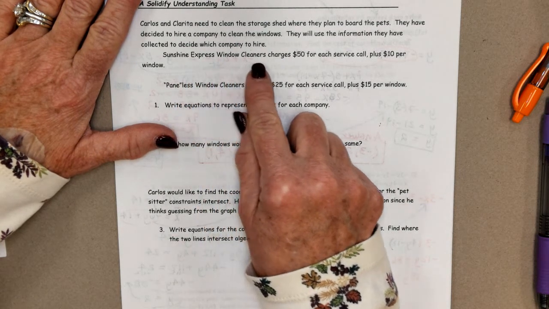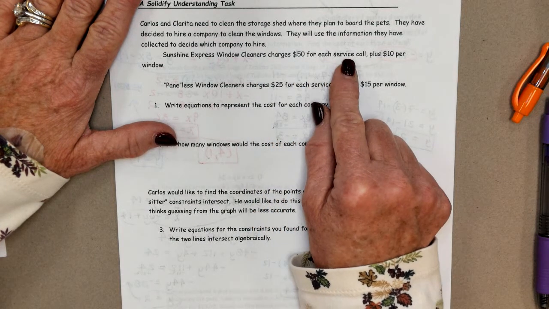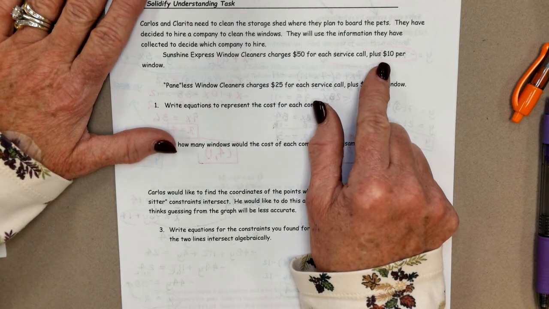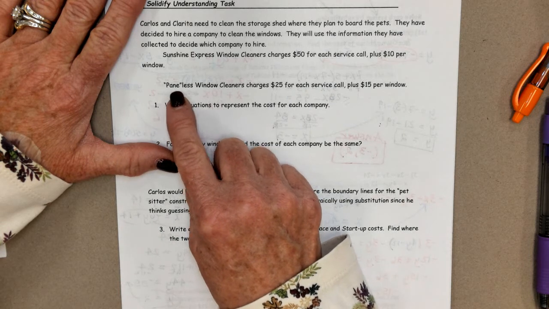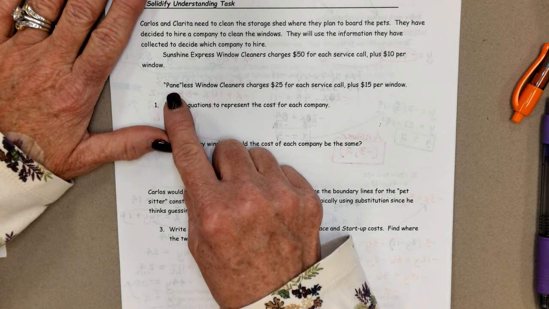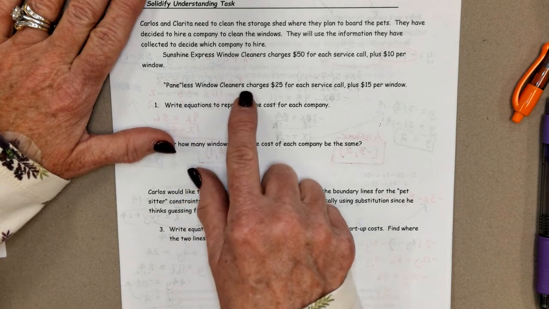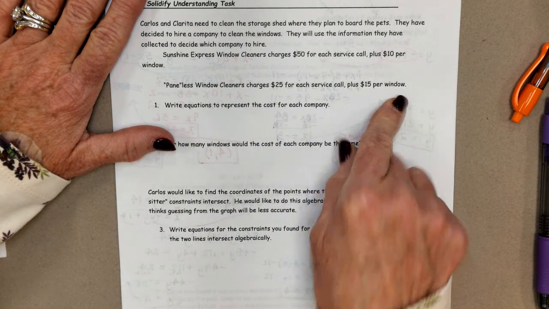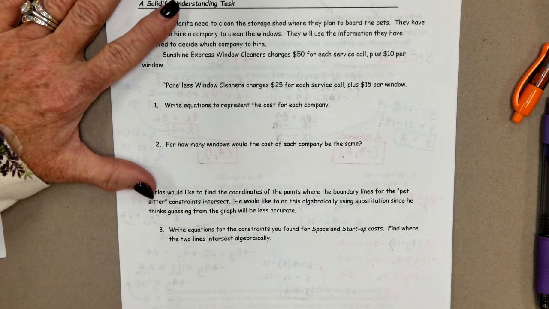Sunshine Express window cleaners charges $50 for the service call, so just to come out to your house, it's $50, plus they charge $10 per window. Painless, well, it's a pun on here because they spelled pain like a window pane instead of pain like sore pain, P-A-I-N. The window cleaners charges $25 for each service call plus $15 per window. All right, we have to write equations for the cost of each company.